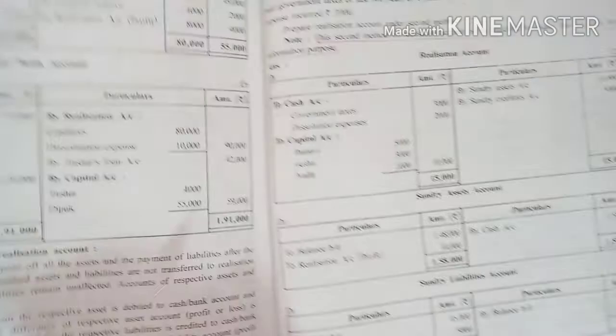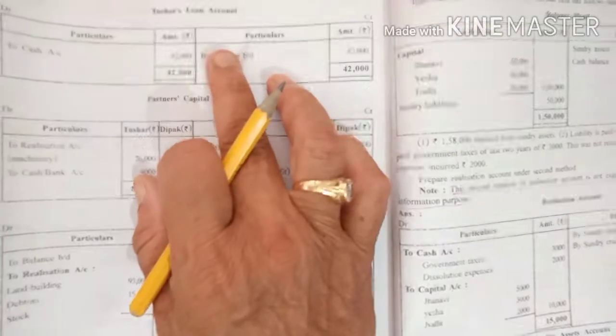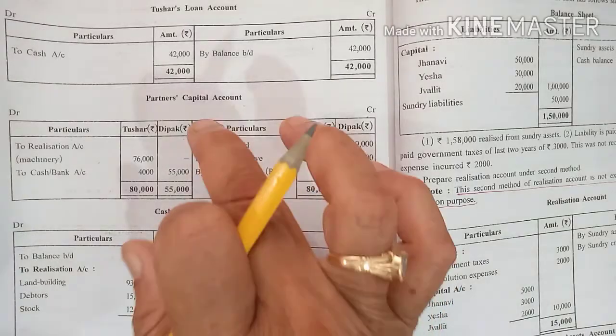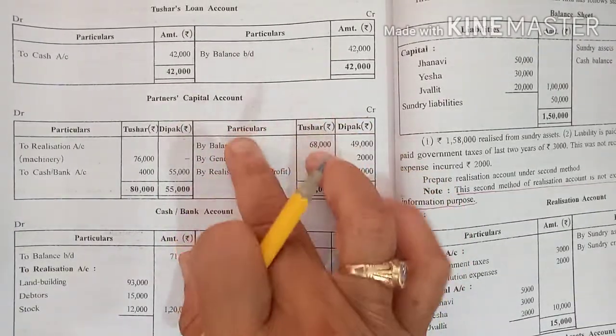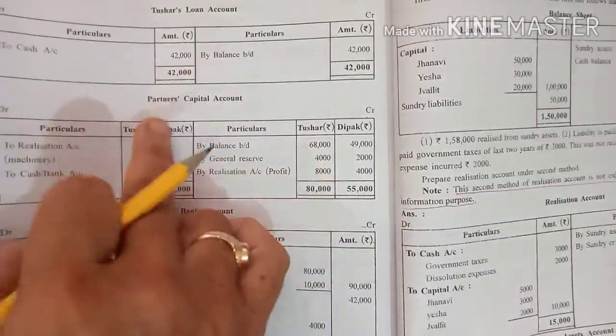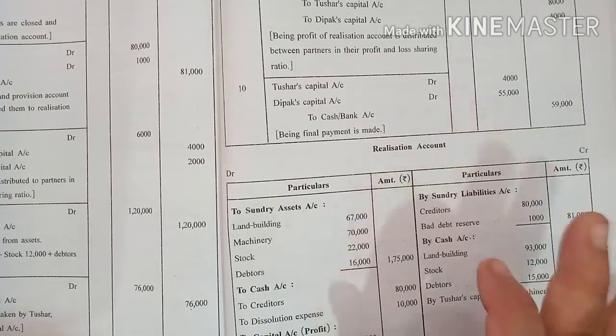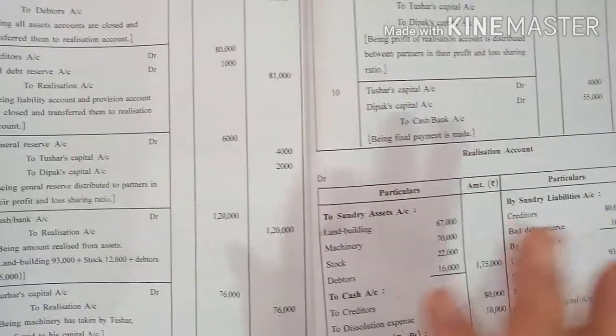One is the realization account, that is common, and if a loan is given, the loan account, capital account and cash account. Capital account and cash account are common. If a loan is given in the question, that also you have to open, so 3, and the realization account is 4. Generally these 4 types of accounts you have to open to close everything.